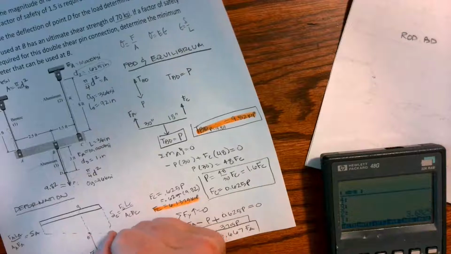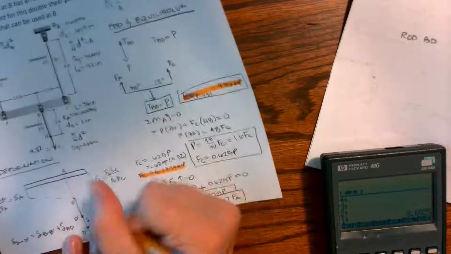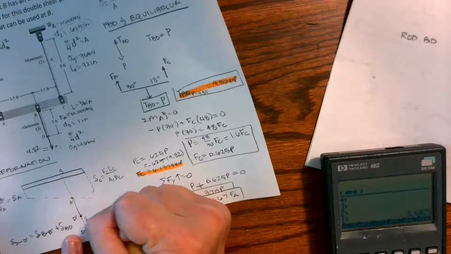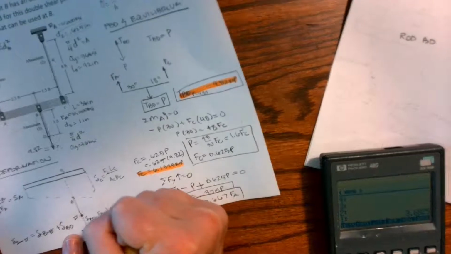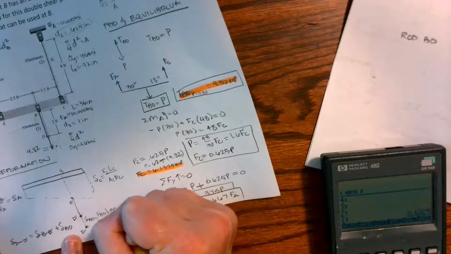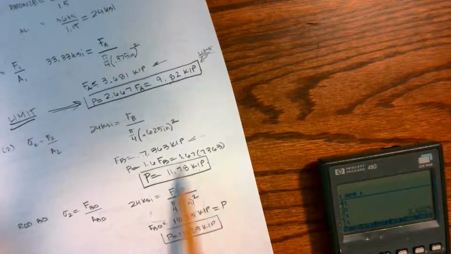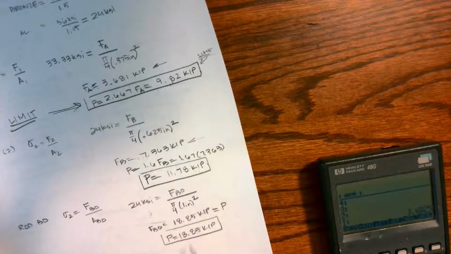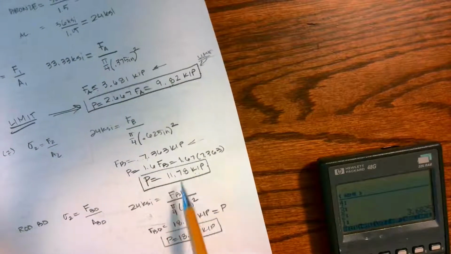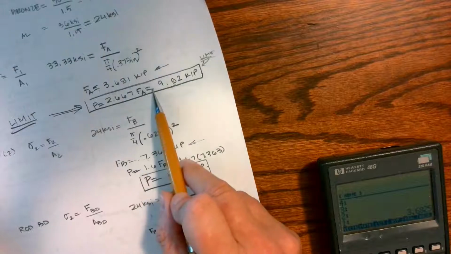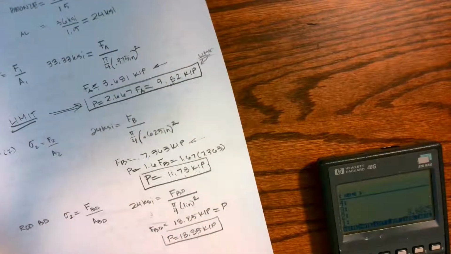And when I'm looking down here, it's the force in BD, length of BD, area of BD, and E of BD. Okay, and I cannot use the P that I get from each of these because I can't have all of these happening at once. This is the force that causes failure in each of these three scenarios.